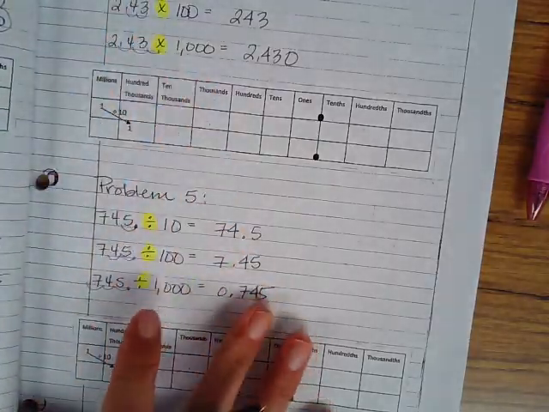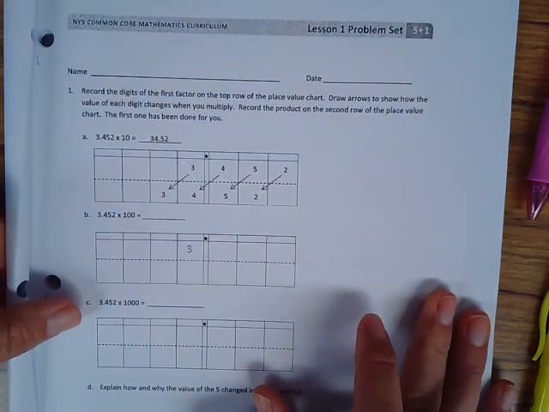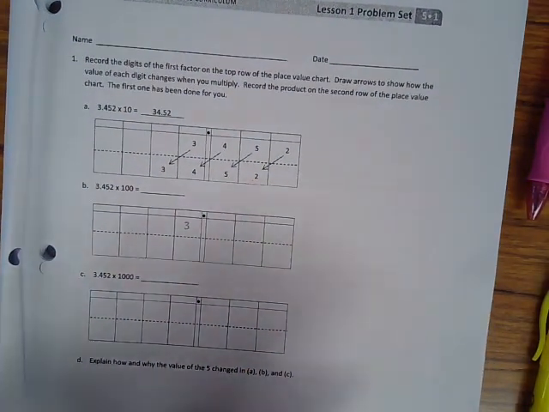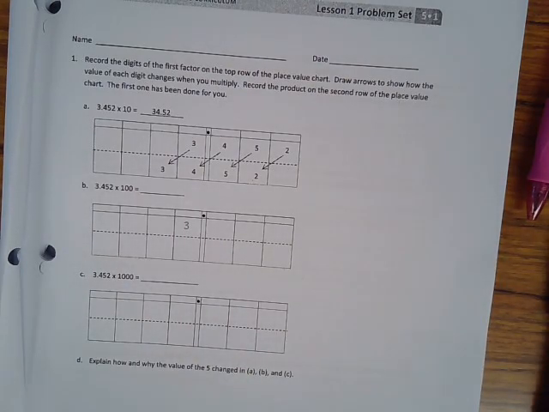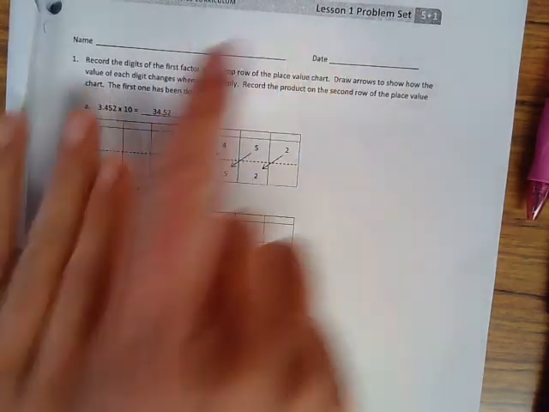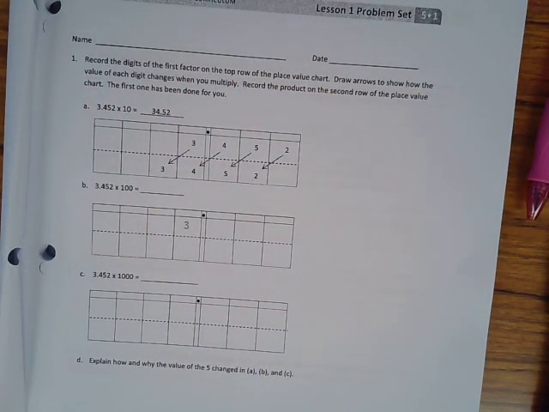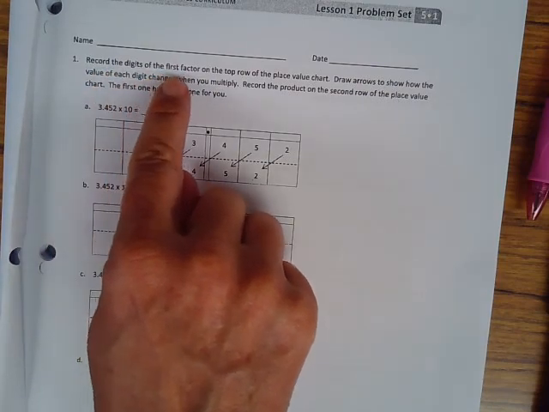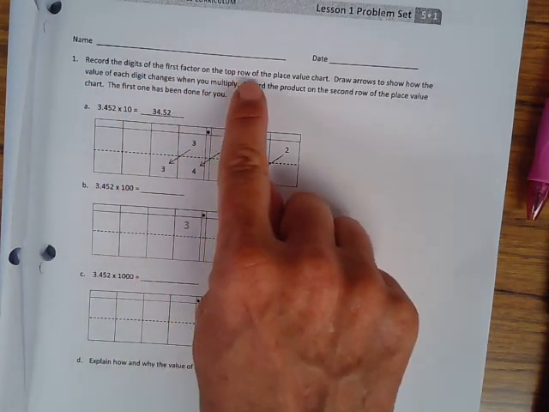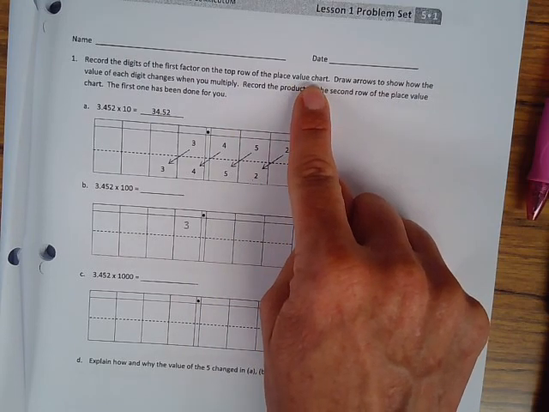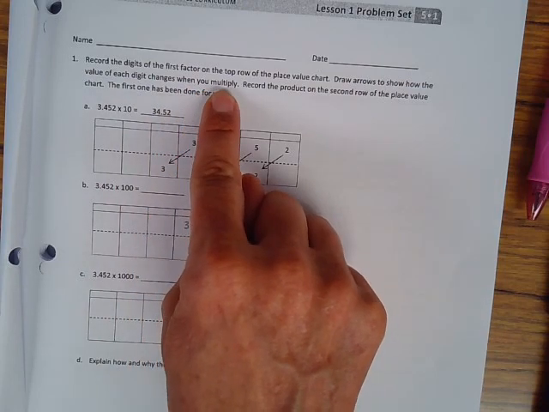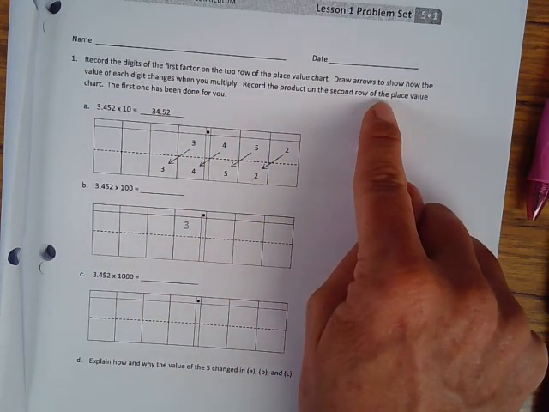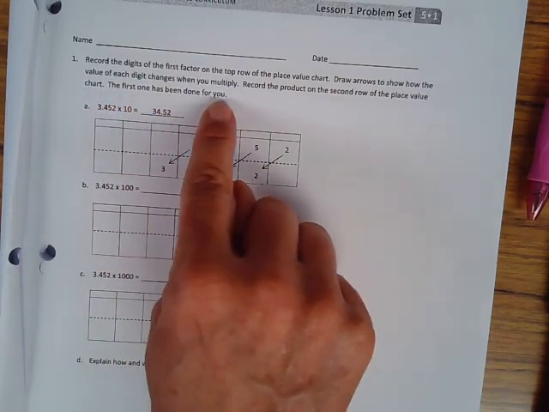Okay, so now we're done with the in-class notes. So put that away and take out problem set. Now the problem set goes along exactly with what we just did. So right now, we're going to go ahead and start the problem set. Problem set begins with record the digits of the first factor on the top row of the place value chart. Draw arrows to show how the value of each digit changes when you multiply. Record the product on the second row of the place value chart. The first one has been done for you.